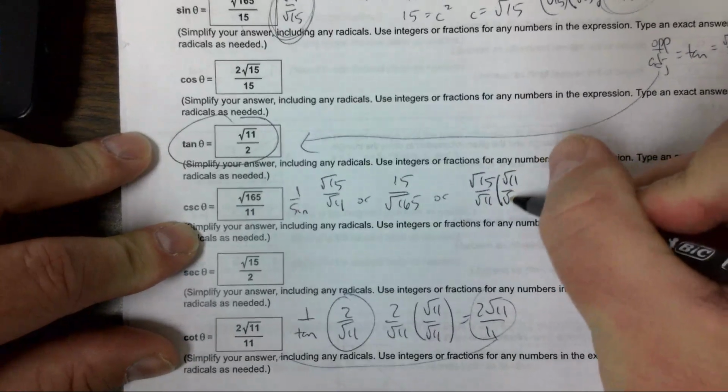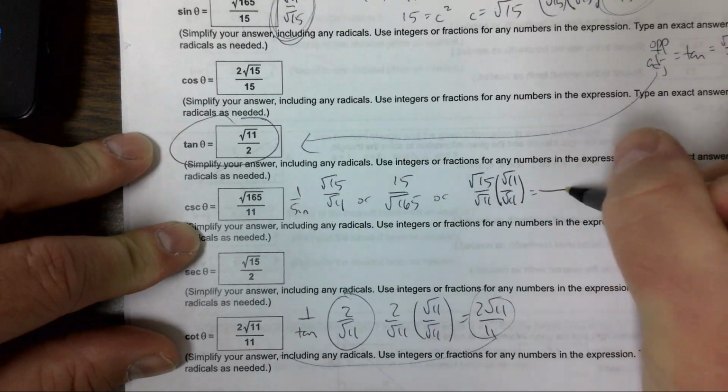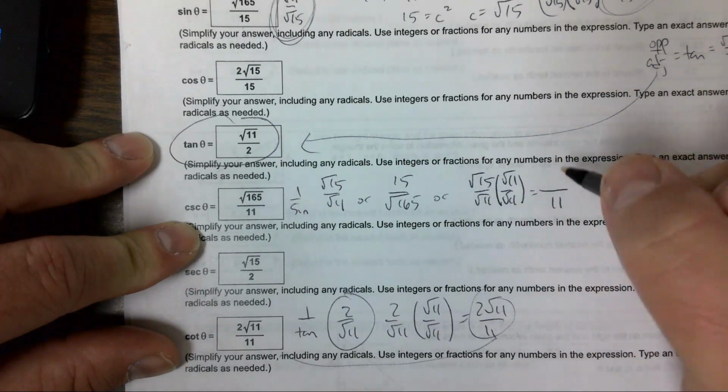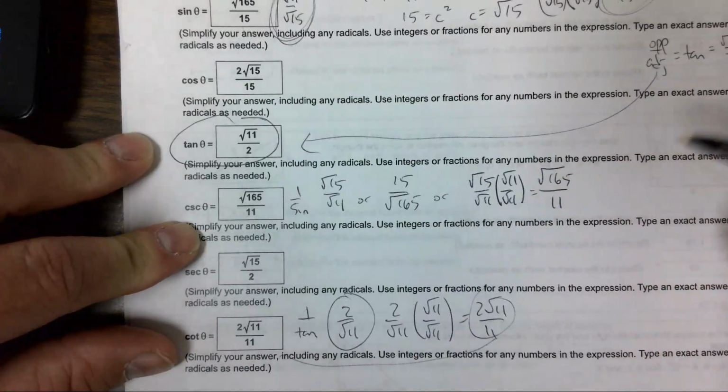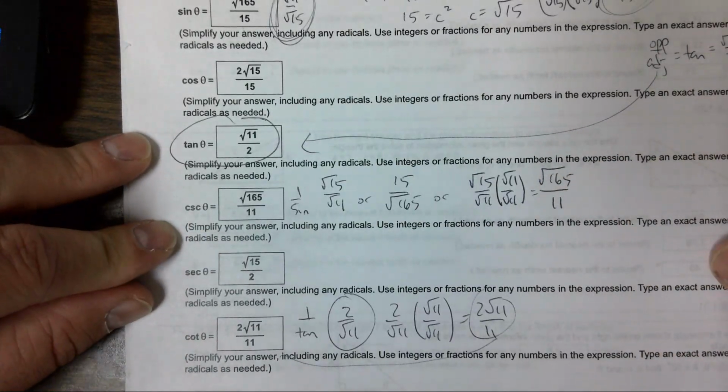Multiply by square root of 11 over square root of 11. So I get 11 on bottom, and then the square root of 15 times square root of 11 is square root of 165. So that's how that works.